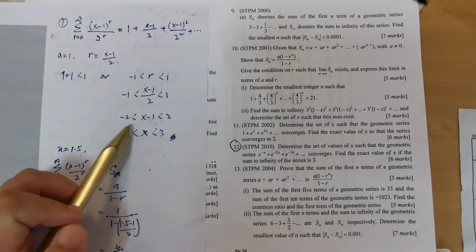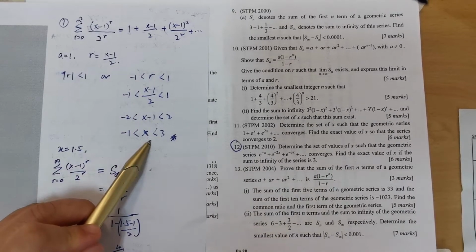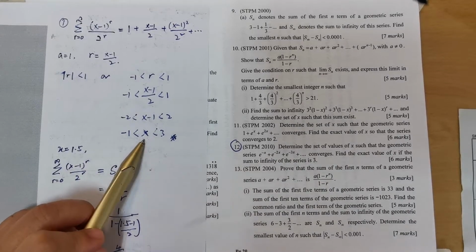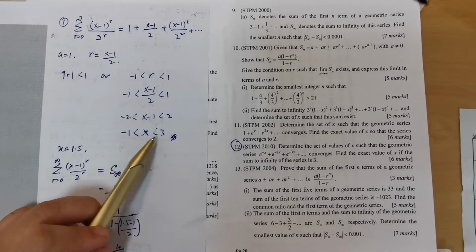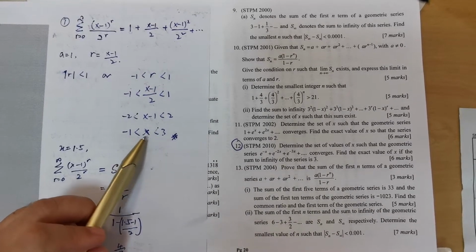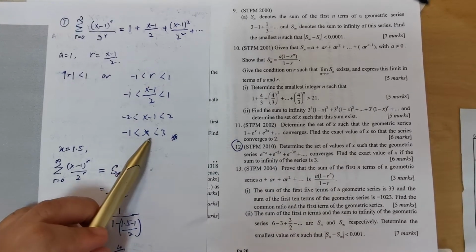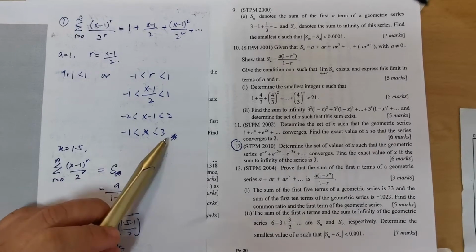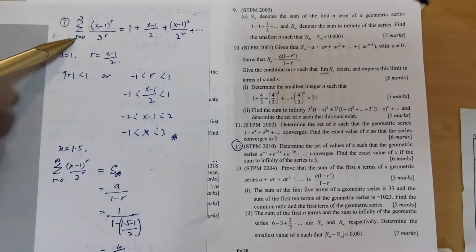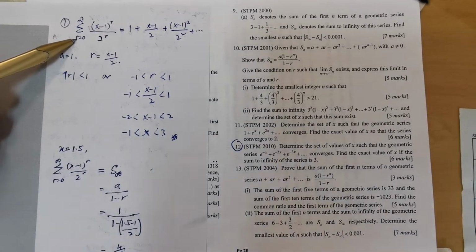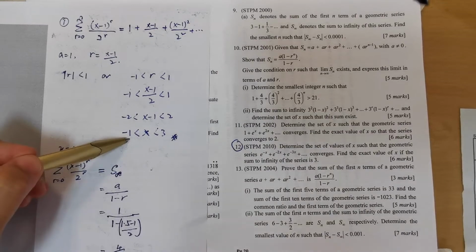Move the minus 1 to both sides, you get this. So x can only take values between -1 and 3, no equal sign. As long as x lies between -1 and 3, the sum to infinity will exist. So this is what the question means.